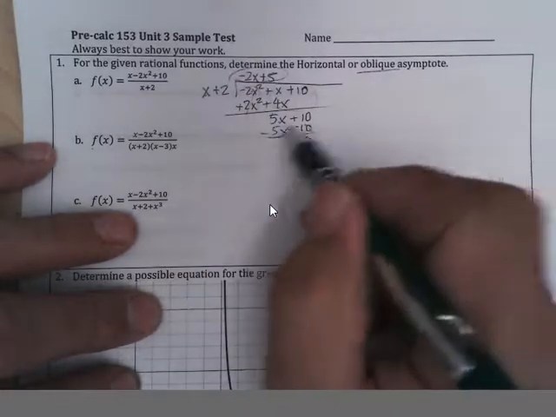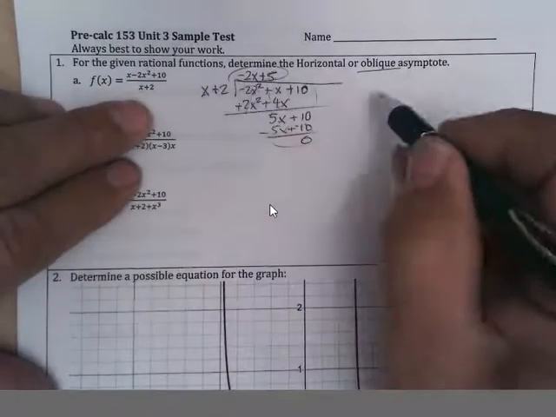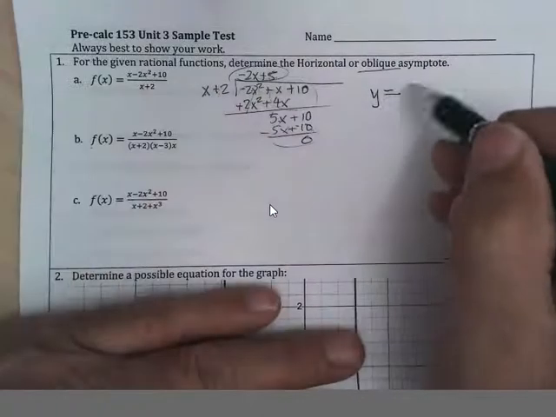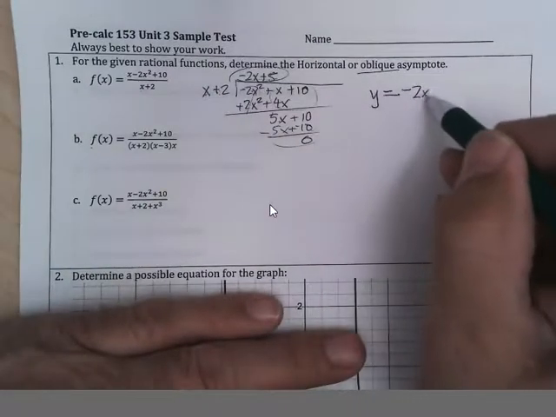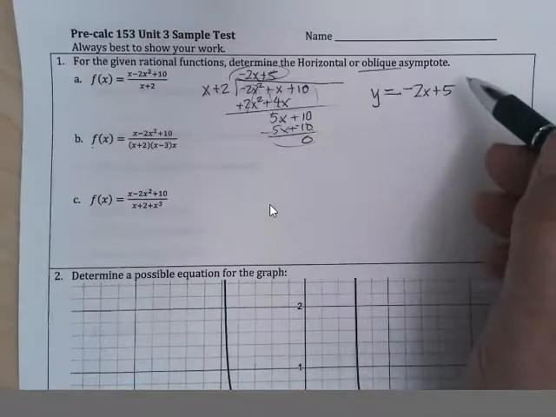Don't have to go in evenly for the oblique. The oblique asymptote is a slanting one that's minus 2x plus 5. It goes through 5, sloping down.